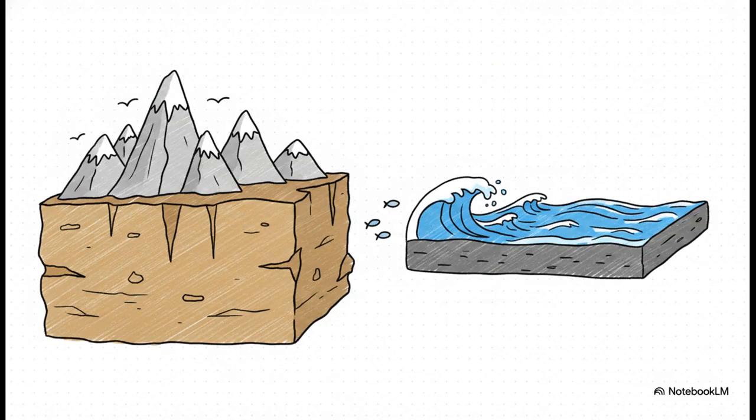But here's the catch. This skin isn't one solid, unbroken shell. It's actually broken into giant pieces called plates, and they are constantly moving. There are 2 distinct types you really need to know about here, the continental plate and the oceanic plate. Under the continents, the crust can be as thick as 40 kilometers, and it's generally made up of older rocks. Meanwhile, under the oceans, the oceanic plates are much thinner. We're talking sometimes as thin as 5 kilometers, and they're composed of newer, relatively younger rocks.